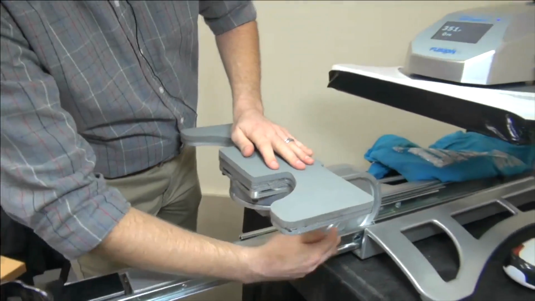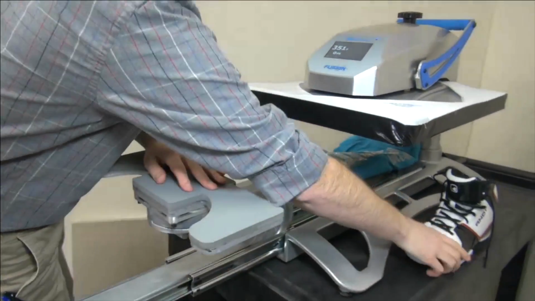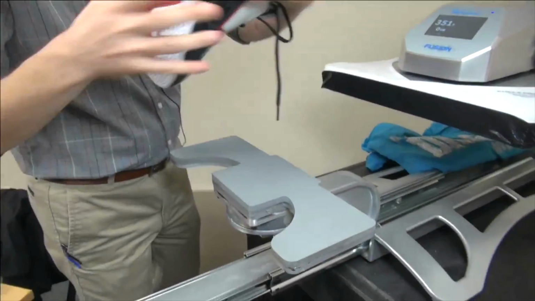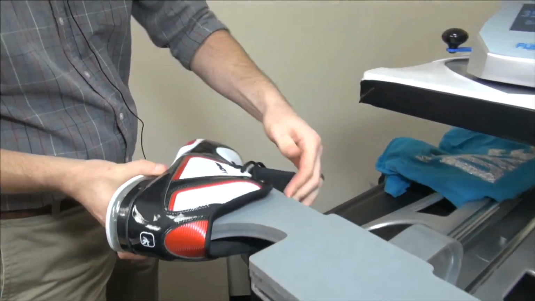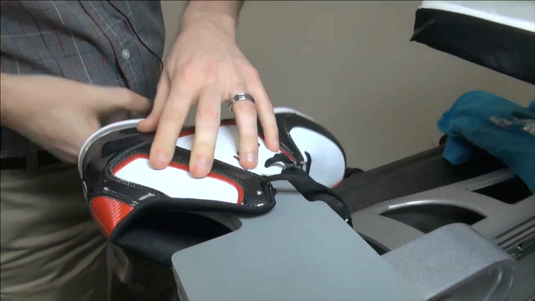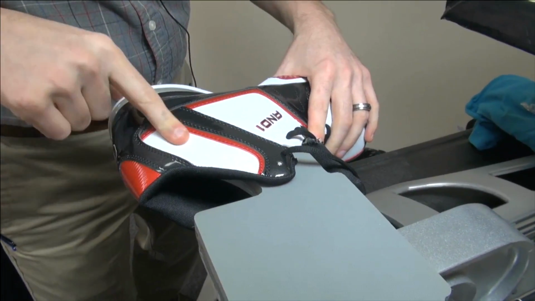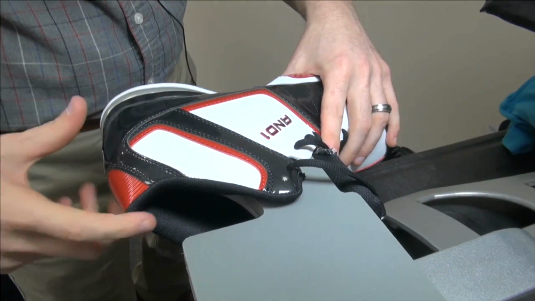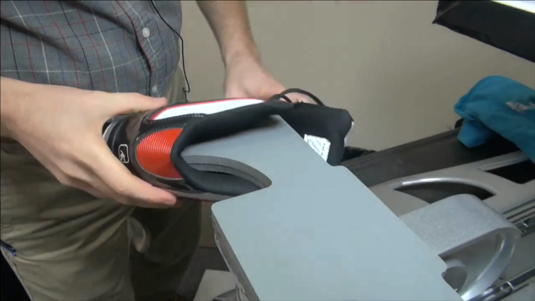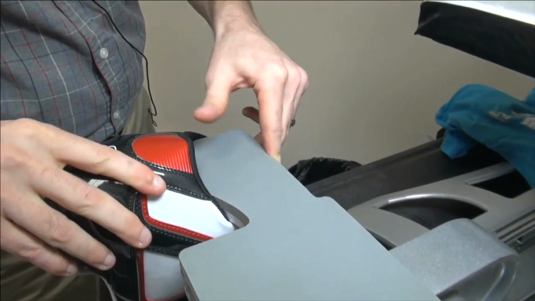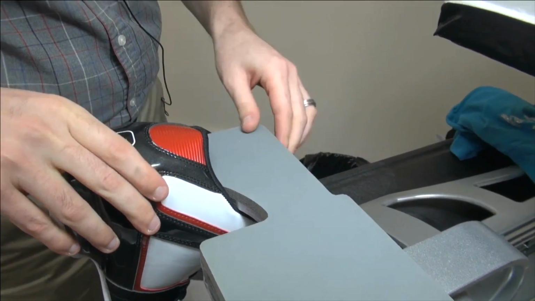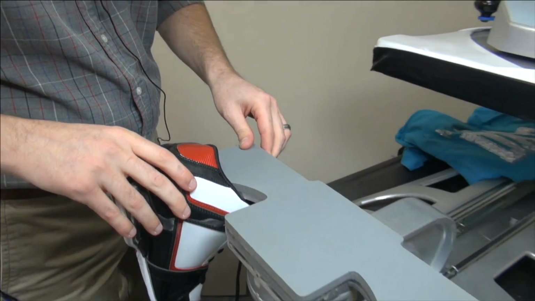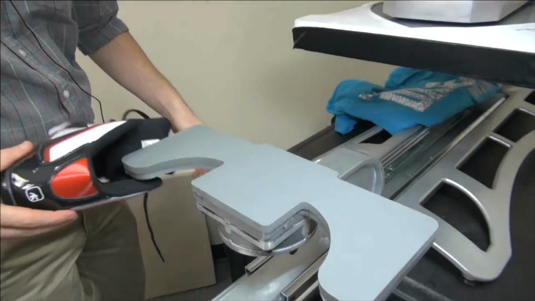Load our shoe platen on, lock it into place. I won't actually print on these because we have to use them for something else, but we just load our shoe on here and we can apply fashion film, which is a CAD cut product, onto this area. If your shoe has a collapsible heel, you can load the heel onto it as well and print there. This particular shoe does not, but you can do that like with Converse shoes.